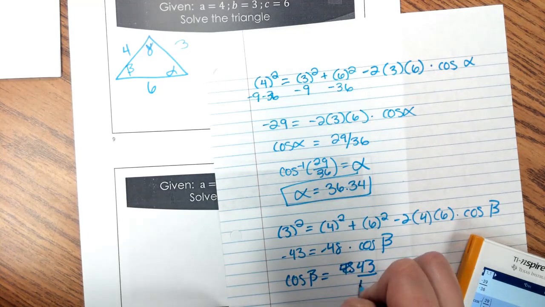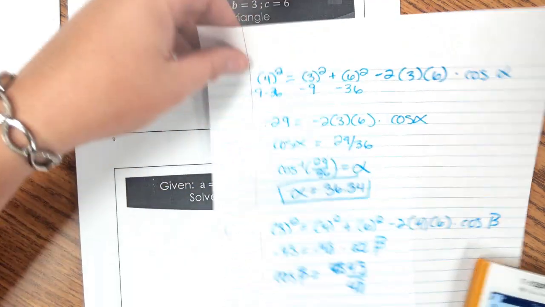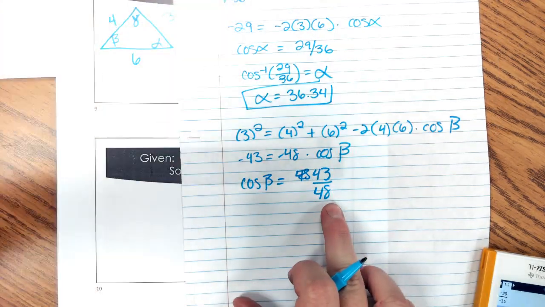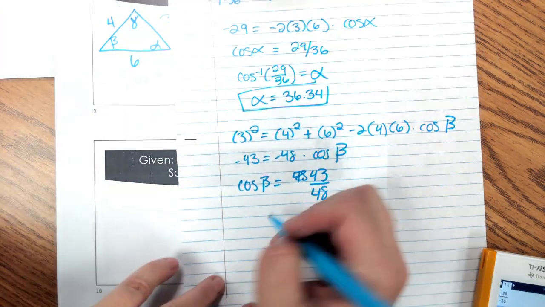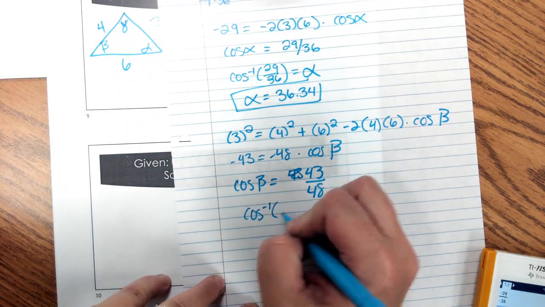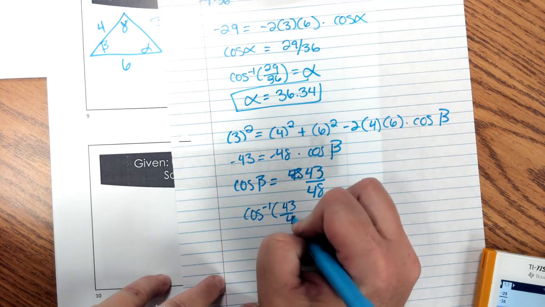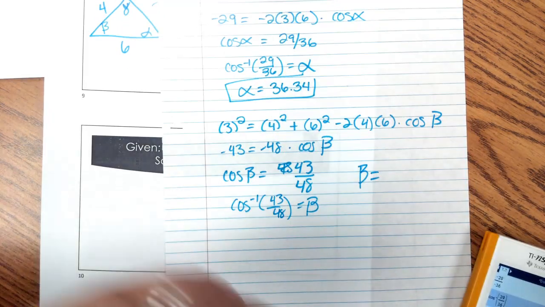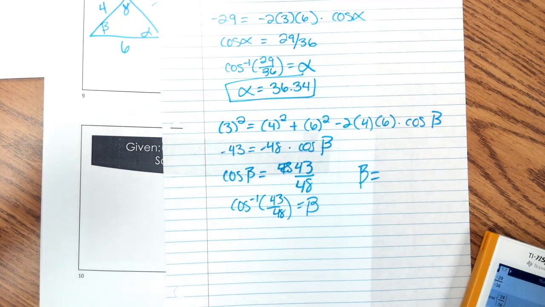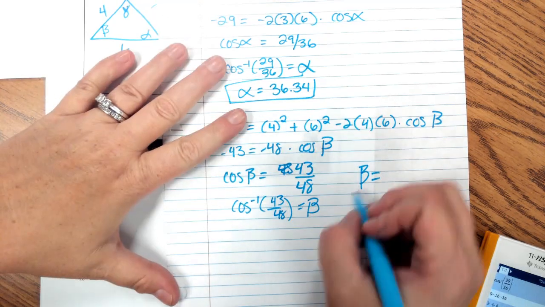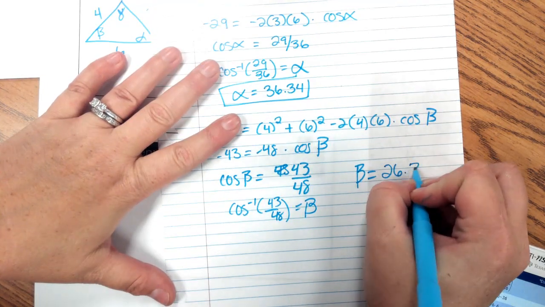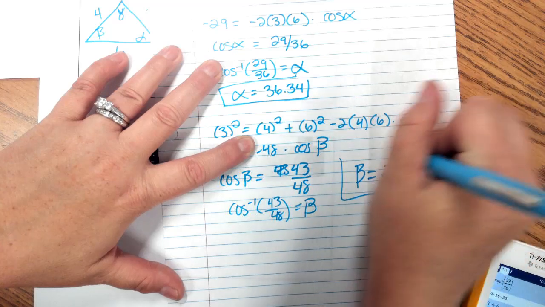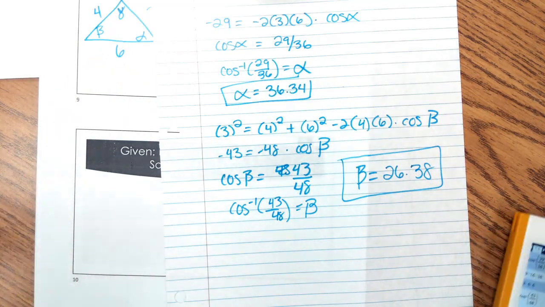43 over 48. Because you divide that. Right? I just know that's not going to be nice and pretty. It's going to be ugly fractions. And then I'm going to end up doing the inverse. So beta is going to equal trig cosine inverse, 26.38. And then I've got one more because I need to find gamma now.